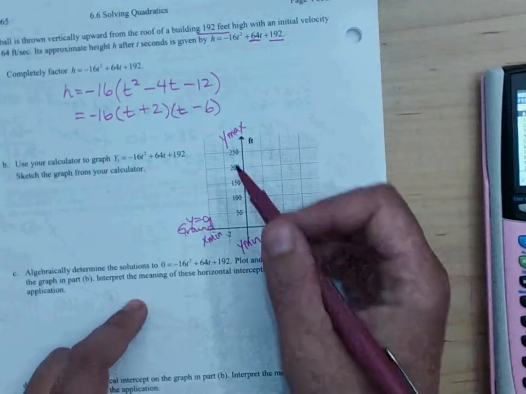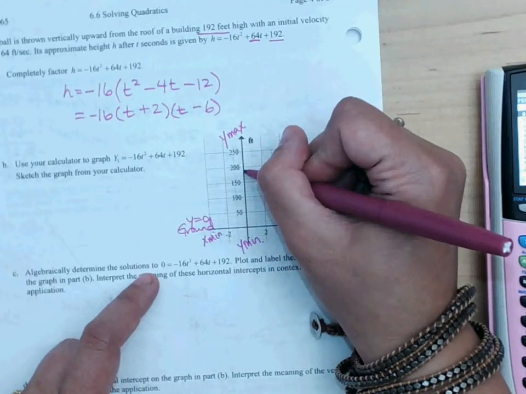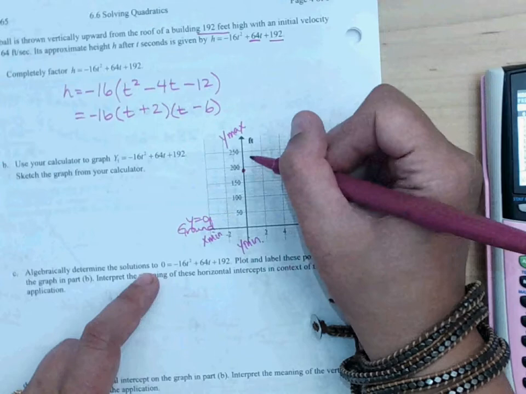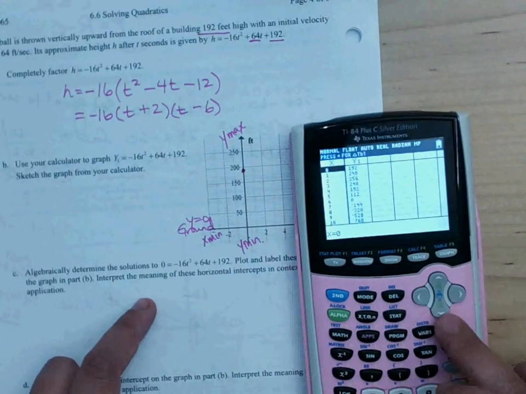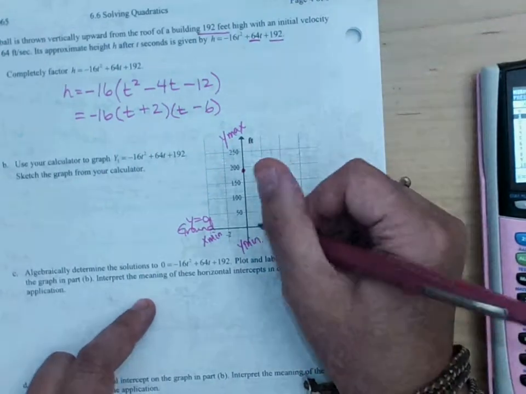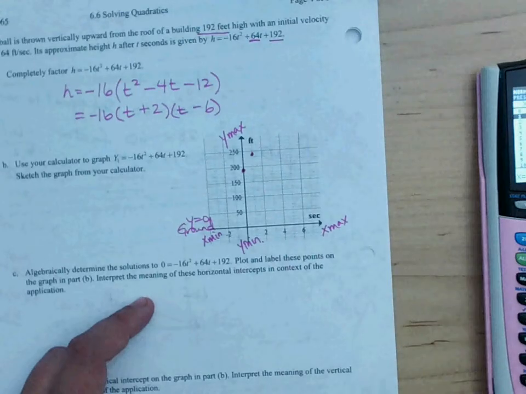192, because that's where it starts. So 0, 192 is approximately here-ish, right? That's 190. And then 1, 240. So after 1 second, it's 240 feet above the ground.